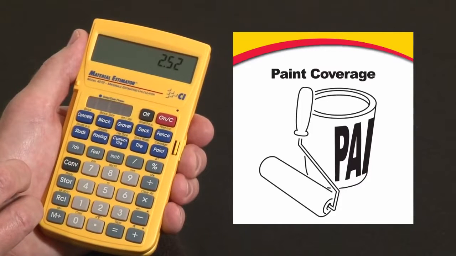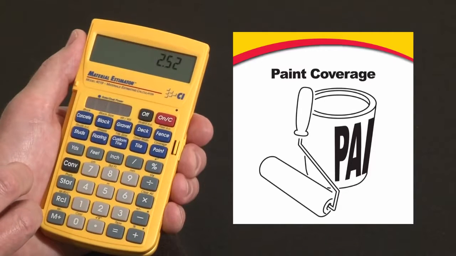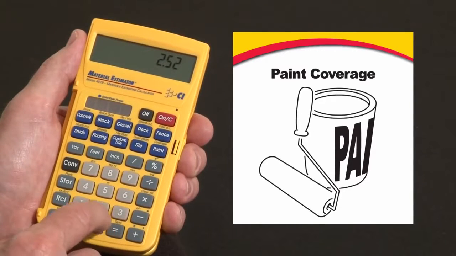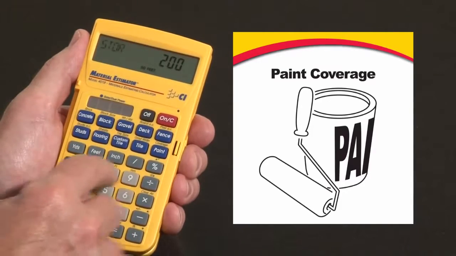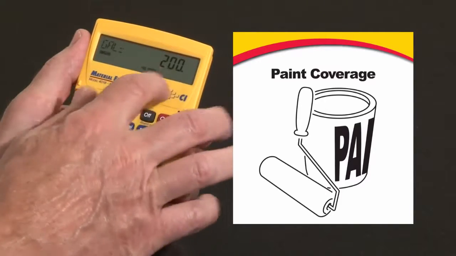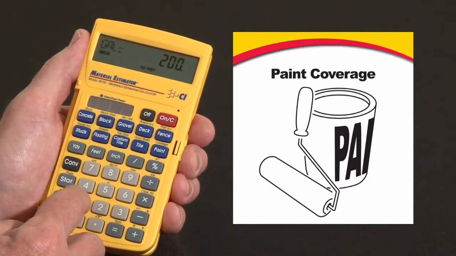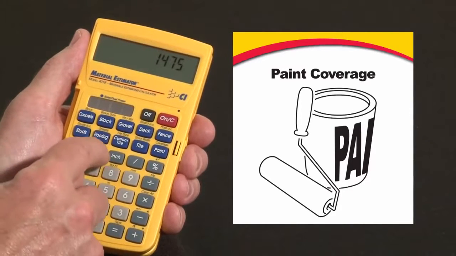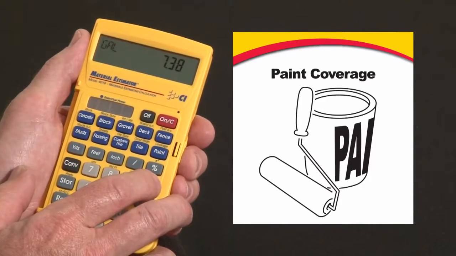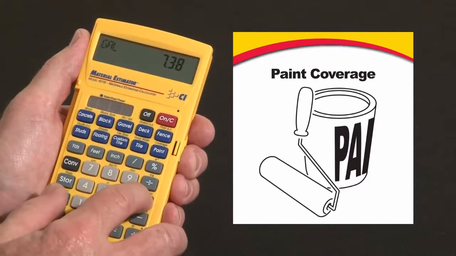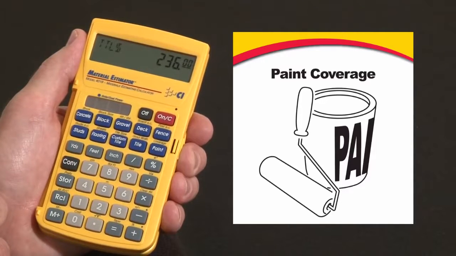I can also change the coverage rate. Say this particular wall surface area hasn't been painted in a while and we think it's extra thirsty. Let's set it for 200 square feet per gallon. So 200 square feet, store that as the paint coverage rate. Now 1 gallon covers 200 square feet. And if we have 1,475 square feet, now paint, it's going to take 7.38 gallons. At $32 a gallon, times 32, convert to cost, that's going to be about $236 worth of paint.